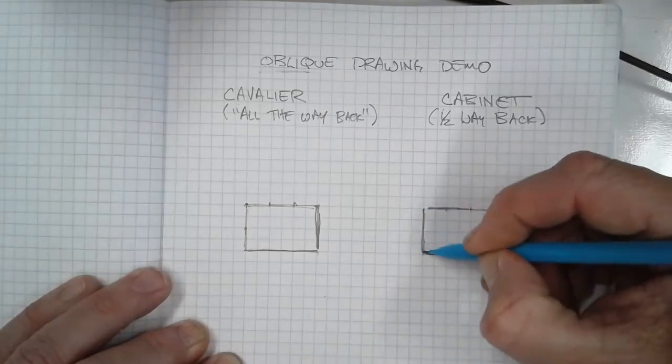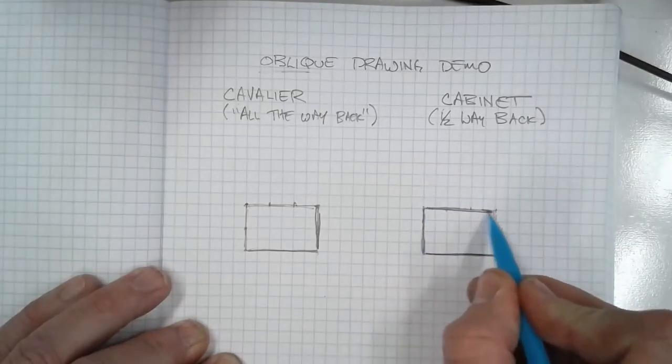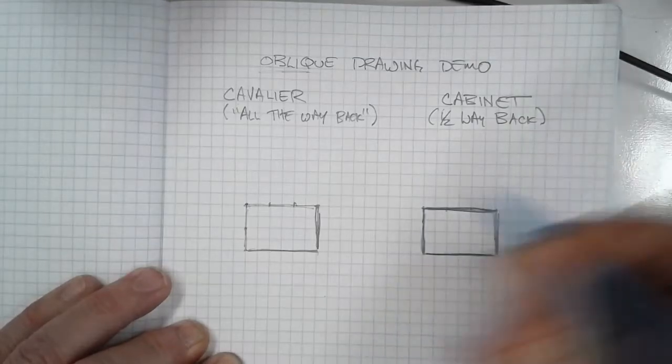And try to be as neat as you can with the lines. I'm trying to make it dark to be seen. It's a little sloppy, but we'll work with it.